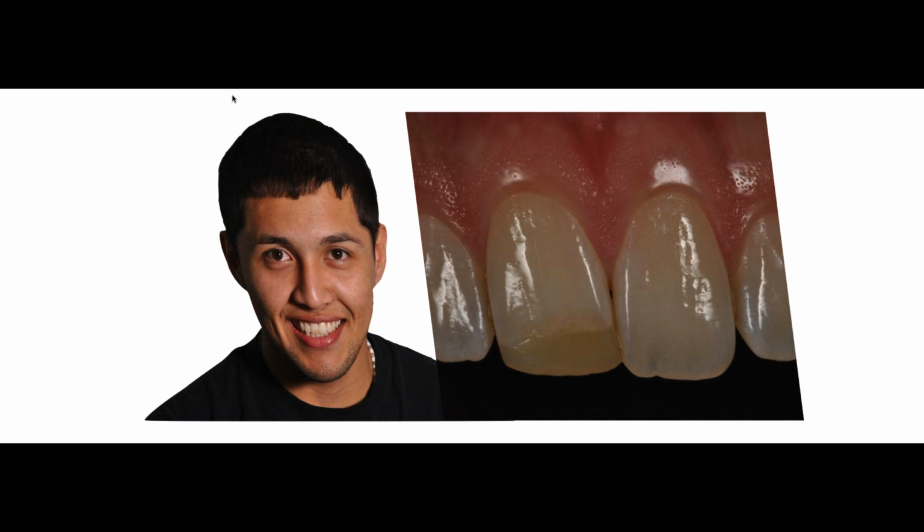Now, this restoration was in his mouth for I think 11 or 12 years. He had a fracture doing a sport event, and he had this restoration done 12 years before he came to see me. So probably when it was done the first time, the shade matched a little bit better than what you're seeing right now. But definitely at this point in time, this restoration needs to be modified. It needs to change. It needs to be redone.